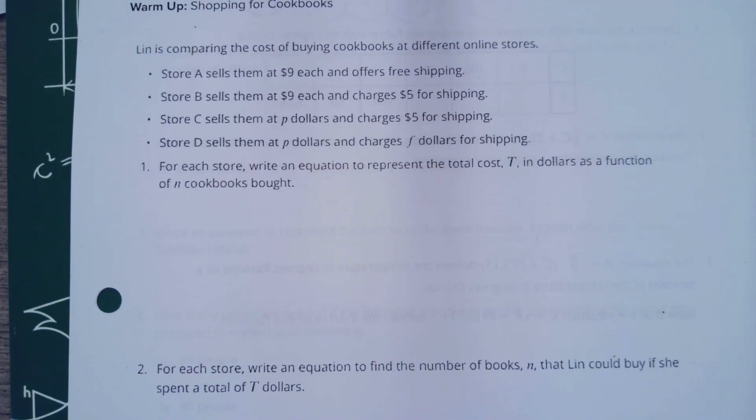You're given scenarios here. You can pause the video and just answer question 1. See if you can figure out the equation for A, B, C, and D. Okay, you can pause the video. Take as long as you need, a couple of minutes, and then start the video. I'm going to tell you the answer right now.